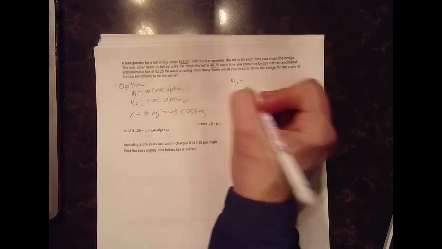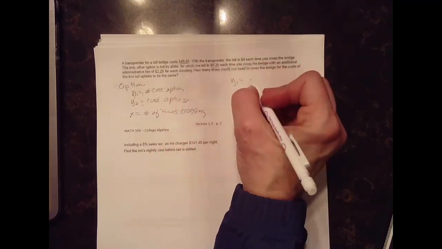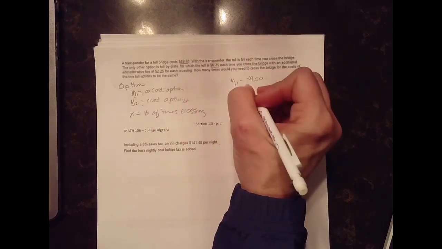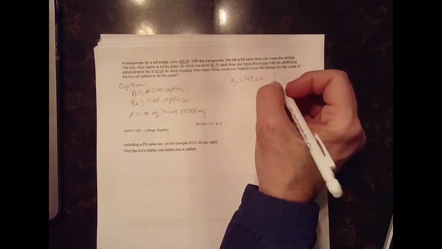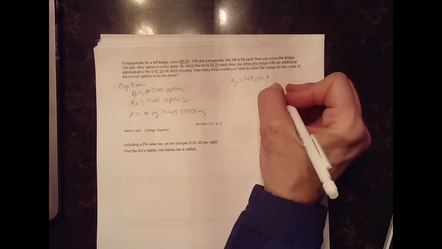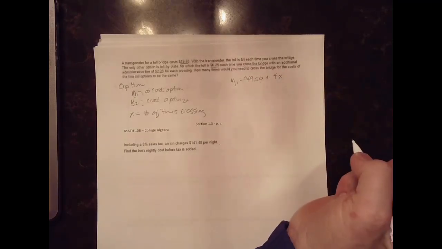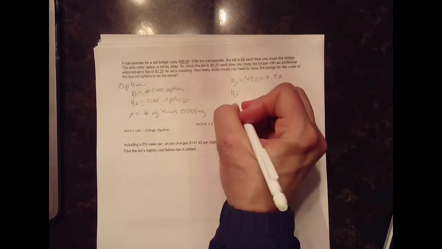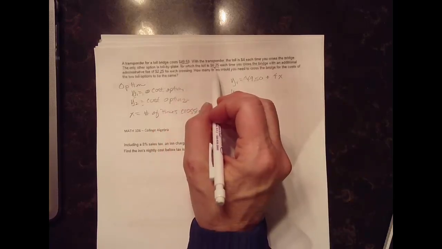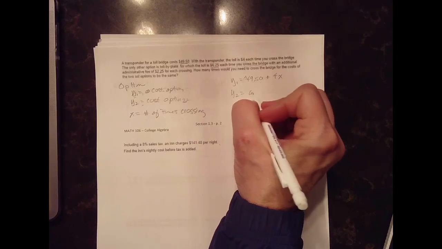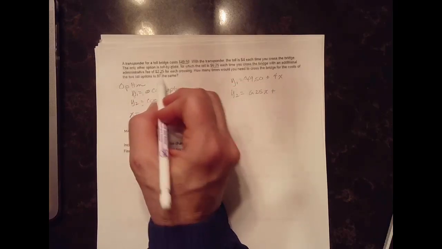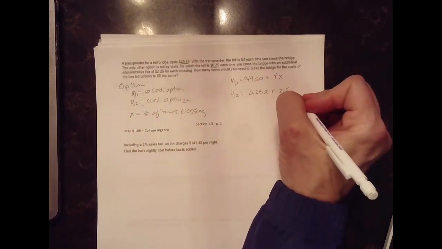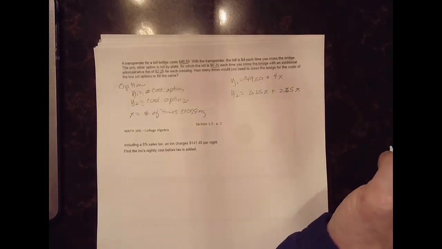So again, looking at option 1, y sub 1 is going to equal an initial amount of $49.50. But then every time you cross the toll, it's going to be $4. So I'm going to have to multiply $4 times x, which is the number of times I'm crossing. Y sub 2 then is going to be $6.25 times x, but you have an additional administrative fee of $2.25 every time you cross as well.